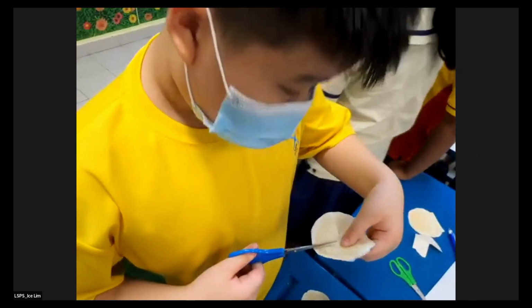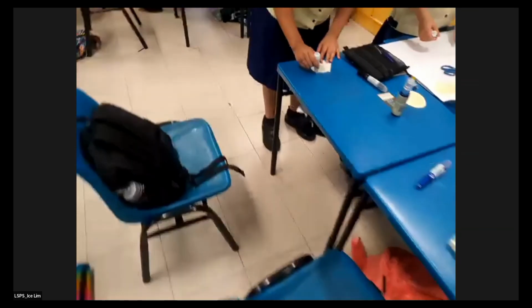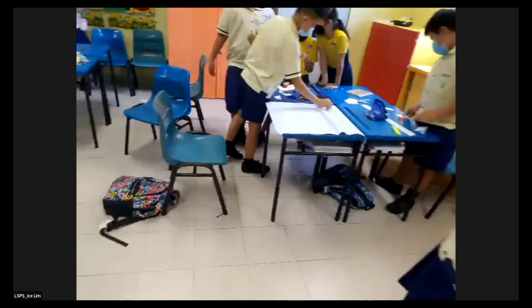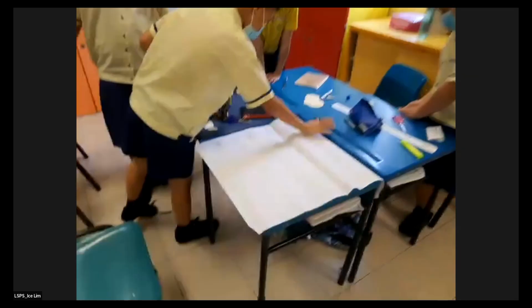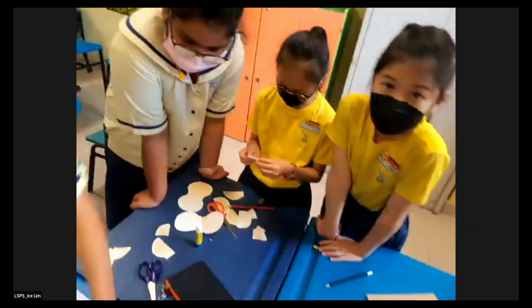Okay. Very serious person here. Cutting the polo bun up. Very serious cutting up here also.